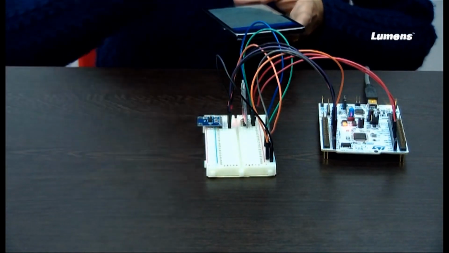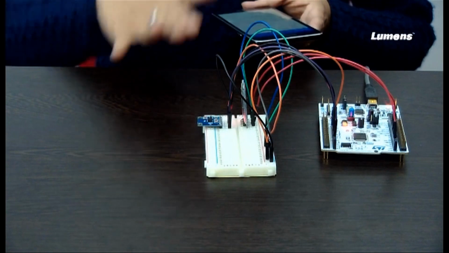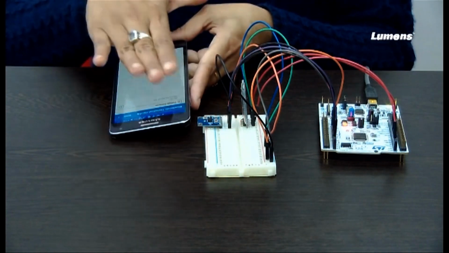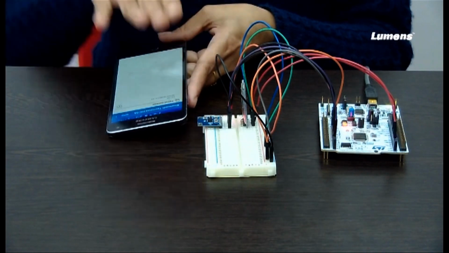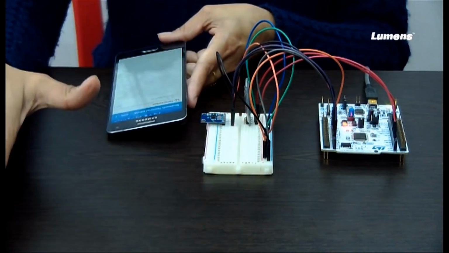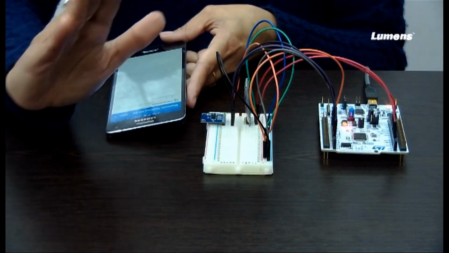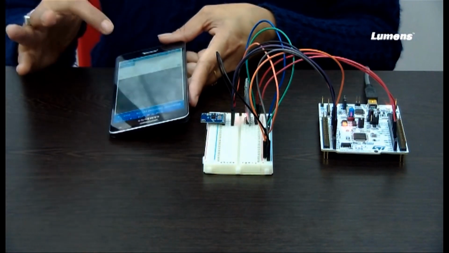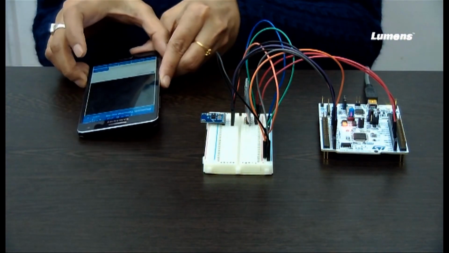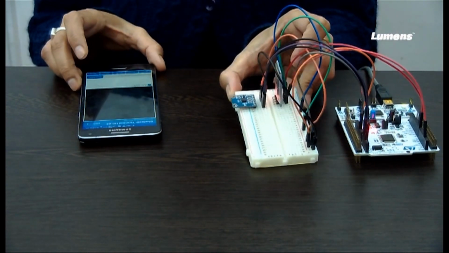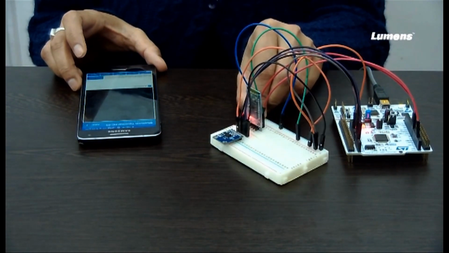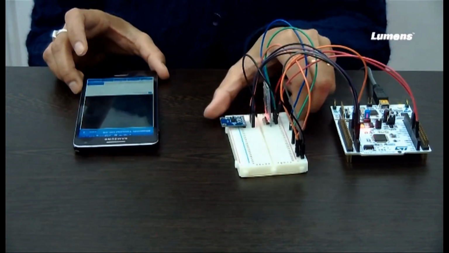It will not send the data to this mobile through Bluetooth if the position does not change. If the position changes, then only it will send. Okay, let me first connect. It is still blinking, so now it is not blinking. So the Bluetooth connection has been made with this device.